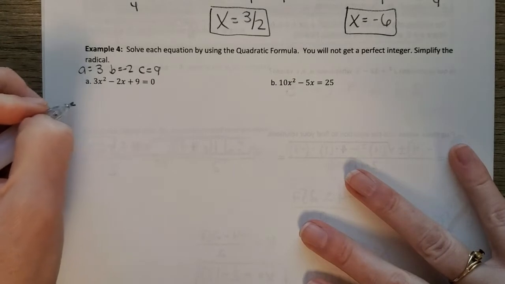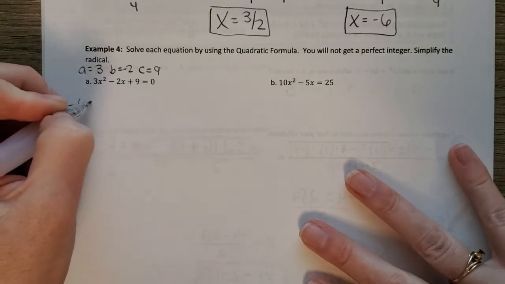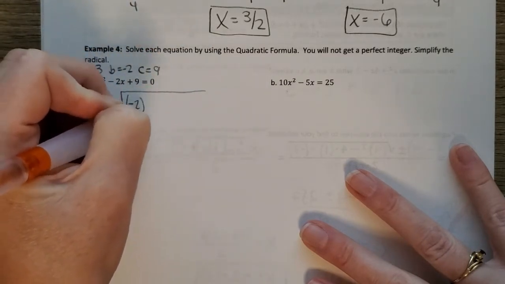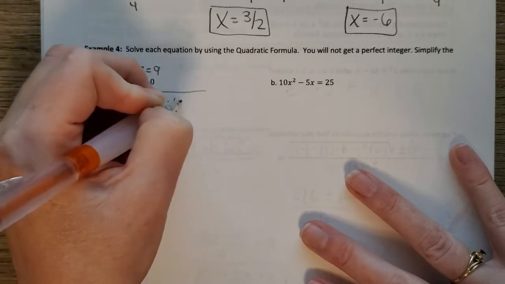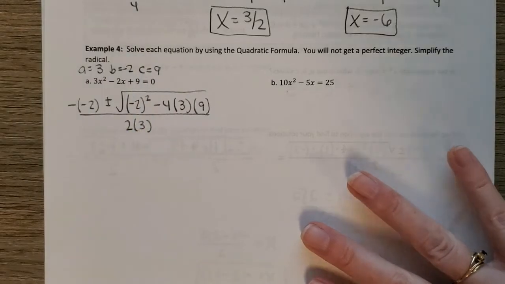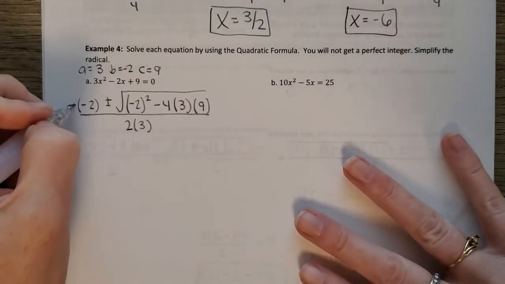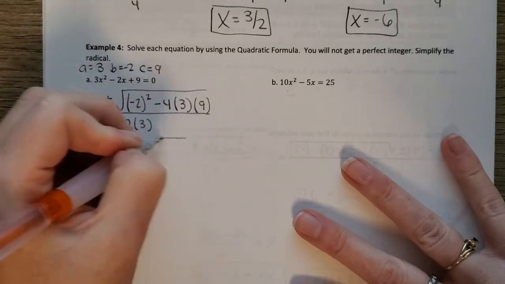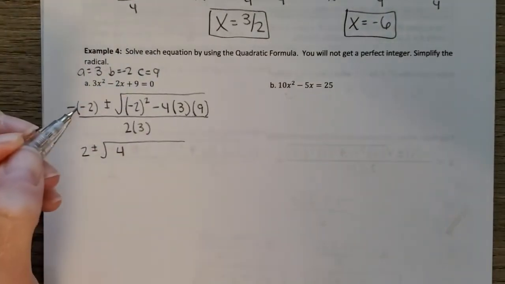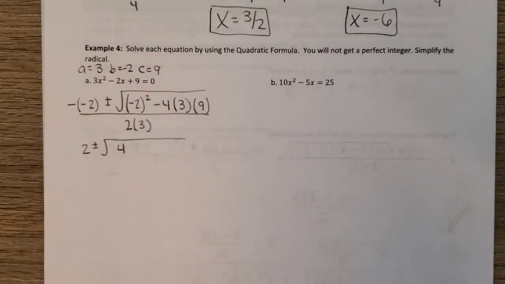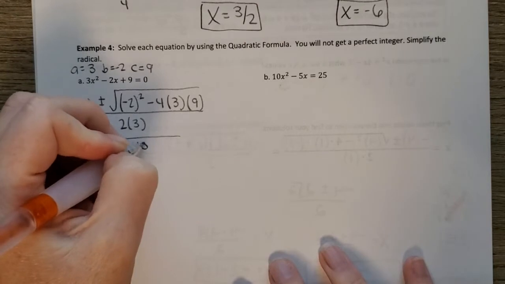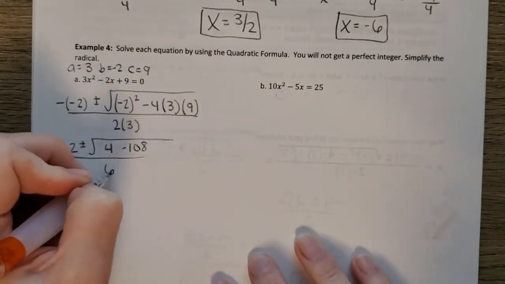So the formula is negative B, so we're going to plug in B, plus or minus the square root of B, which is -2 squared, minus 4 times A, which is 3, times C, which is 9, over 2 times A. And if we simplify, -2 makes 2, plus or minus. -2 squared is 4. -4 times 3 is -12, times 9 is -108, over 2 times 3 is 6.